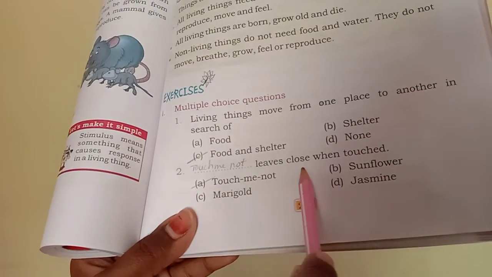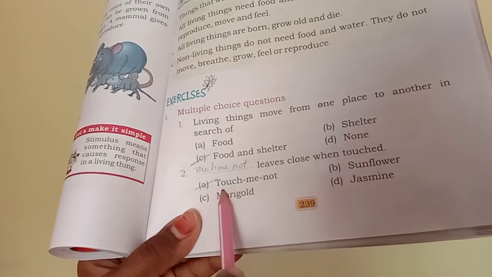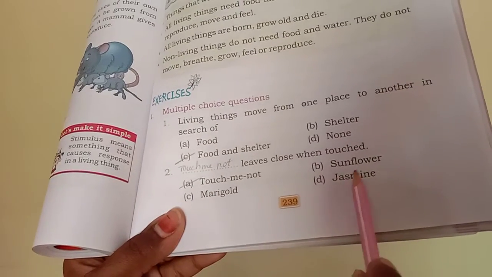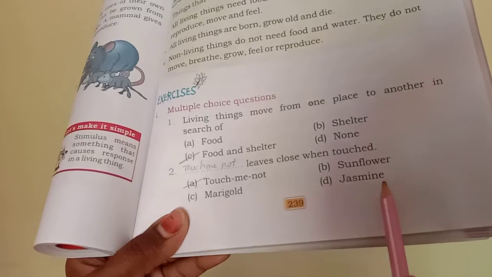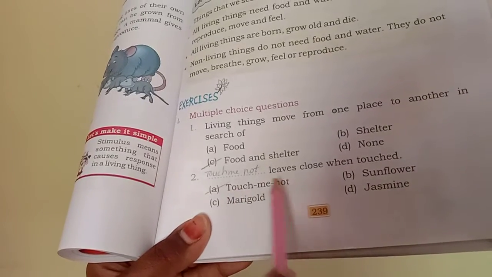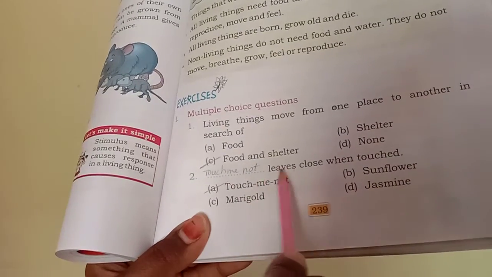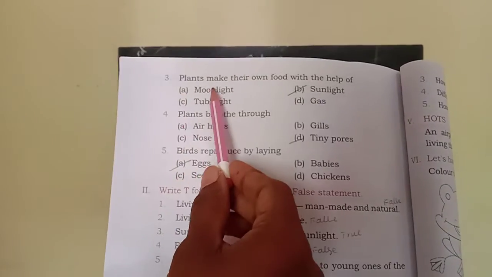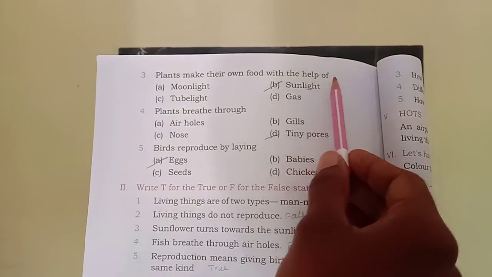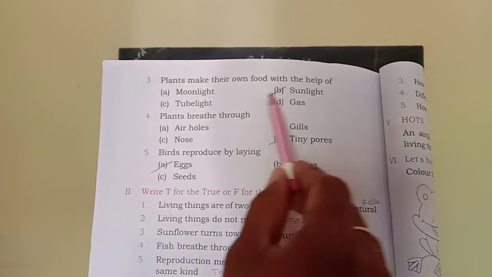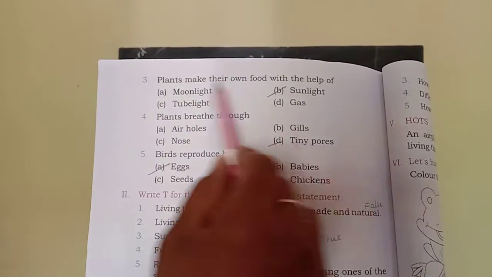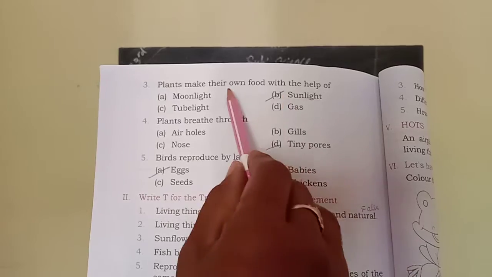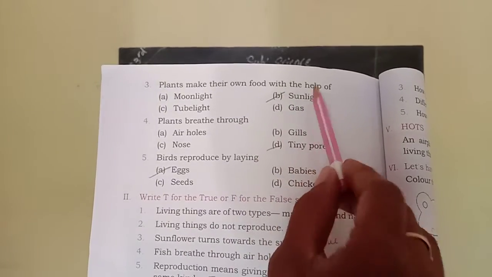Next, dash leaves close when touched. Touch-me-not plant, marigold, sunflower, jasmine. Which is the correct answer? Touch-me-not plant. Touch-me-not plant leaves close when touched. Third one, plants make their own food with the help of moonlight, tube light, sunlight, gas. Which is the correct answer? Yes, sunlight. Plants make their own food with the help of sunlight.